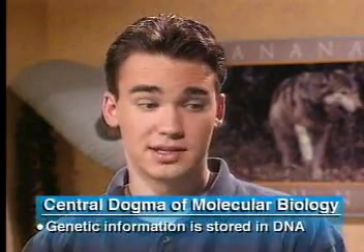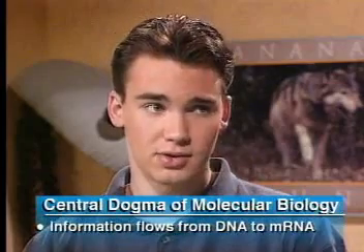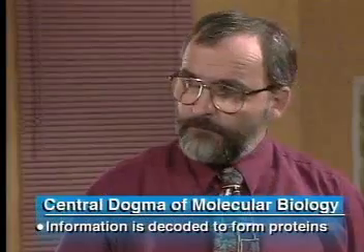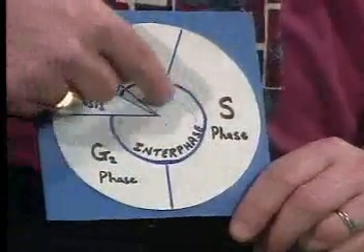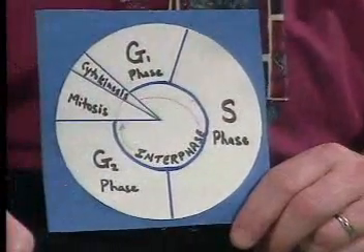Okay, so let me see if I got this straight. Information is stored in DNA, encoded in RNA, and then decoded to form cell products, right? That's right. All right, I think we're ready to make proteins. Not yet. First, we have to replicate the DNA. Okay, how does that get started? Remember the cell cycle, Tanya? Yes. Well, DNA is replicated during the S phase of interphase of the cell cycle.